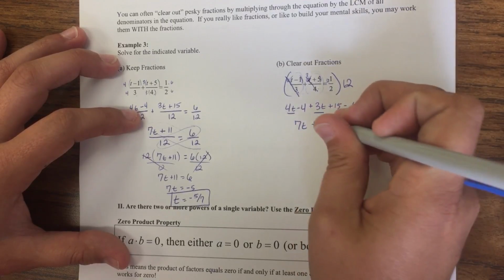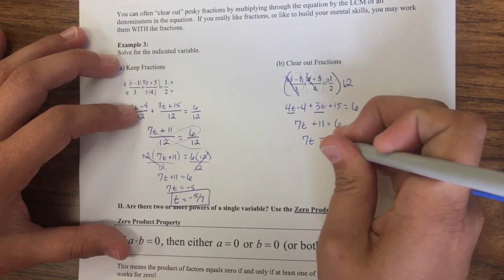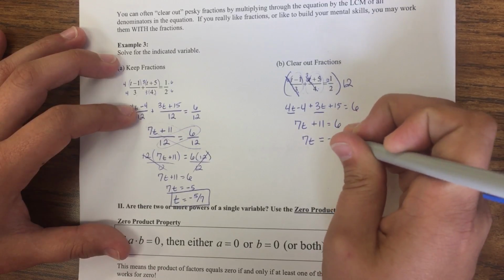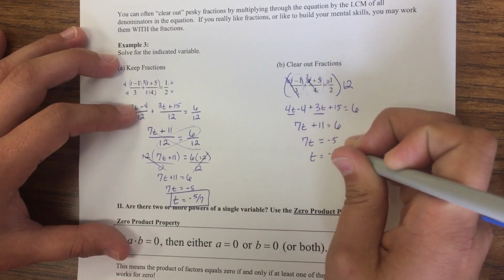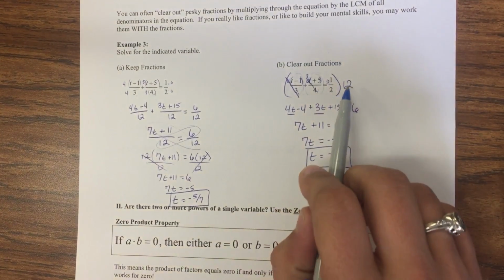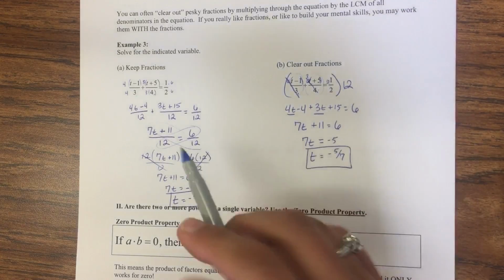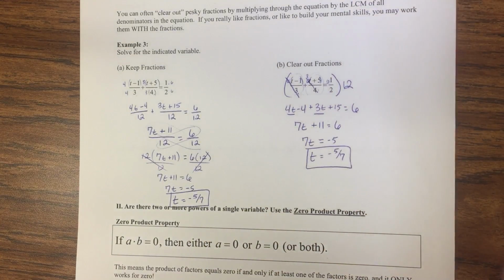That's still 11. And I'm solving the equation much quicker. Minus the 11 gives me negative 5. Divide by the 7 is negative 5/7. So I'll get the same answer. It just simplifies the first couple of steps into something much, much easier. And when you're dealing with large numbers, that's way helpful, okay?